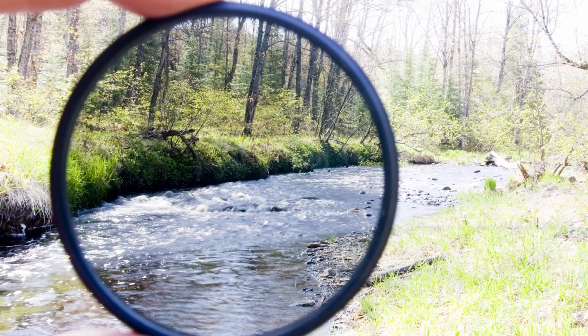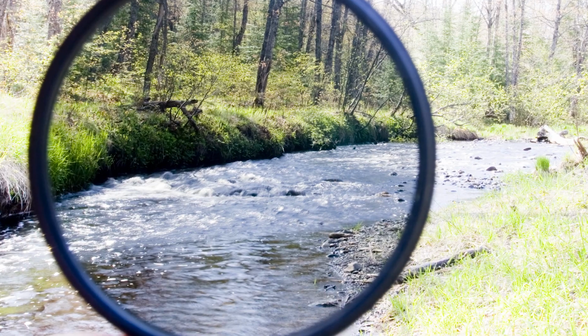The downfall to shooting at 50 shutter speed and 24 frames per second is that you're not gonna be able to shoot in a low aperture unless you're in a low light situation. So what you can do is buy a neutral density filter and pop that over your lens, and then you'll be able to shoot at a lower aperture while still remaining at 50 shutter speed. Just double your frame rate. Easiest thing you can possibly do.